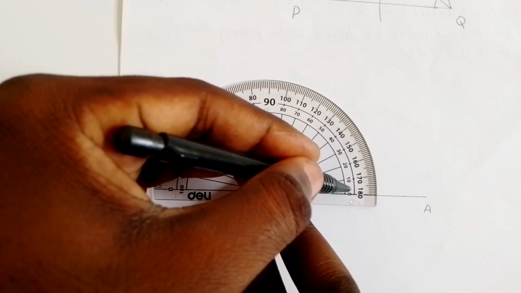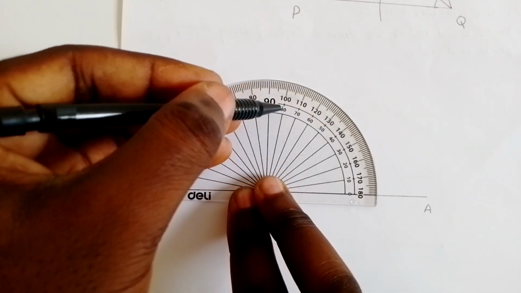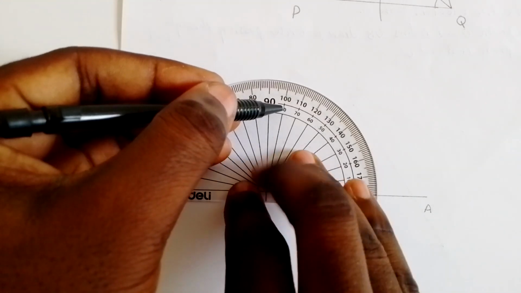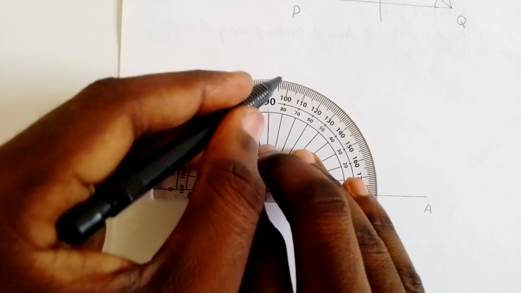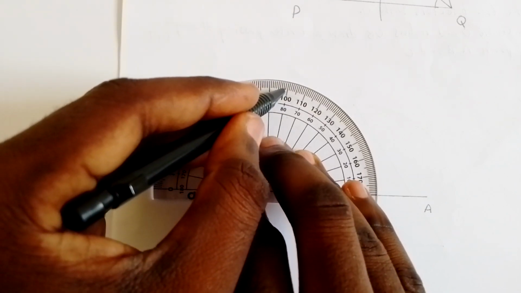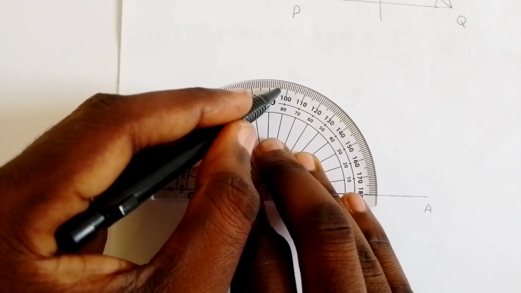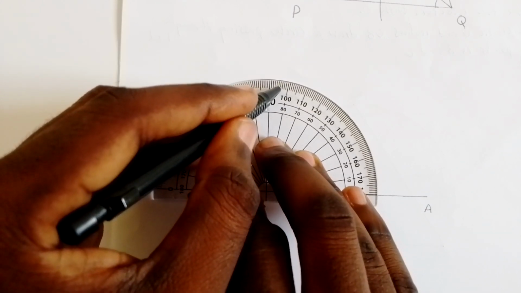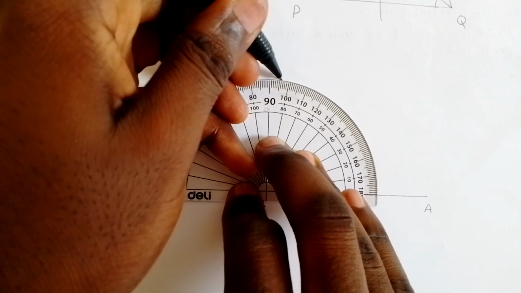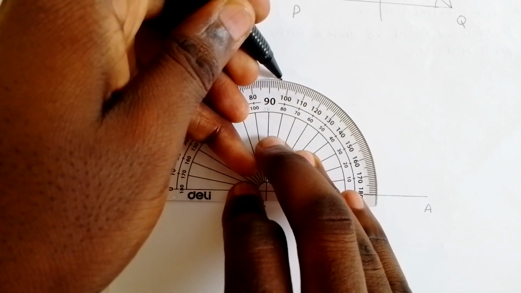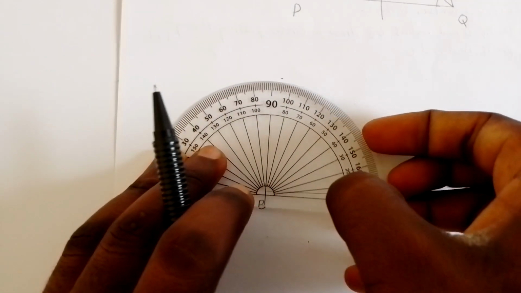So 0, 10, 20, 30, 40, 50, 60, 70, 80. Now that we want 84, where there is 100 here, that's 80 altogether. So I want 84, so I'll say 81 is there, 82 there, 83, 84. 84 is this part here, just before the 85th degree. So I just put a dot there.